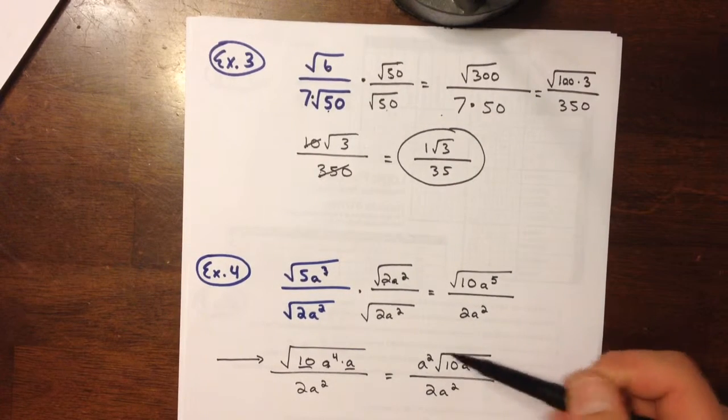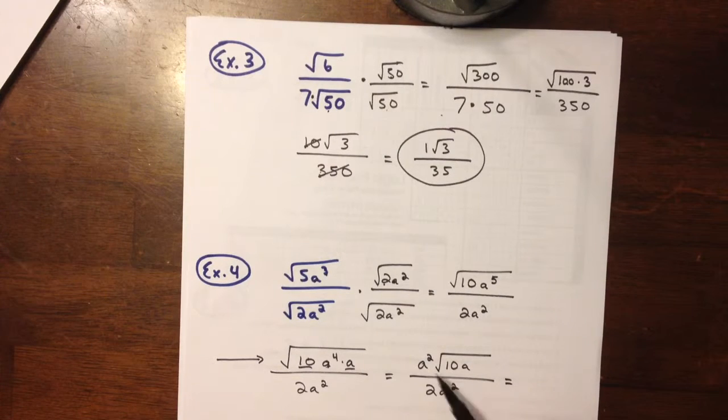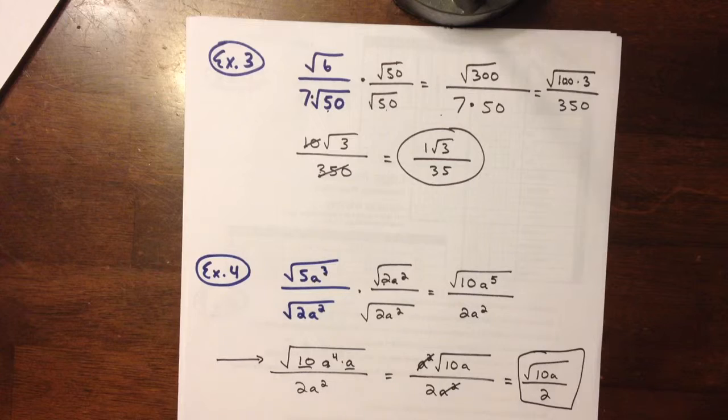Now, once I've pulled it out, I can look for things to cancel out. And a squared divided by a squared is just 1. So those cancel each other out. I'm left with radical 10a over 2. That's my answer.